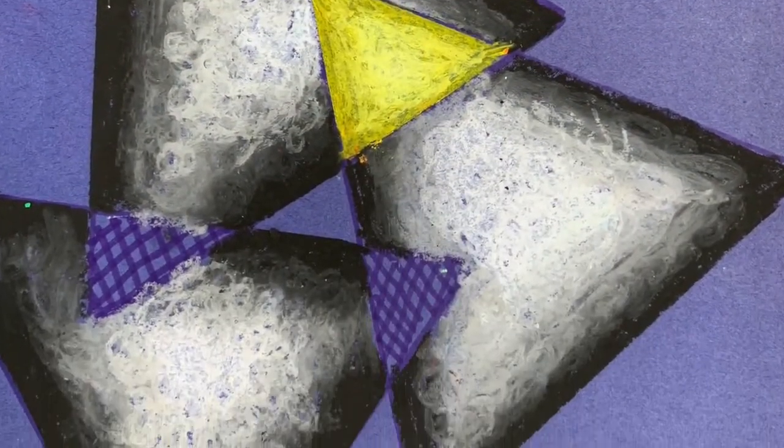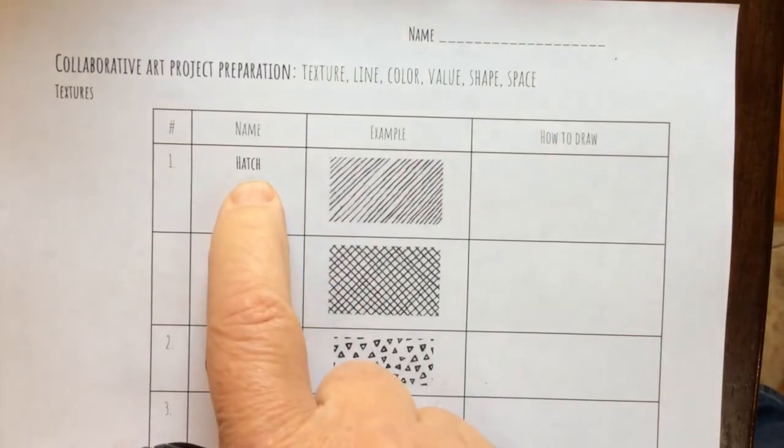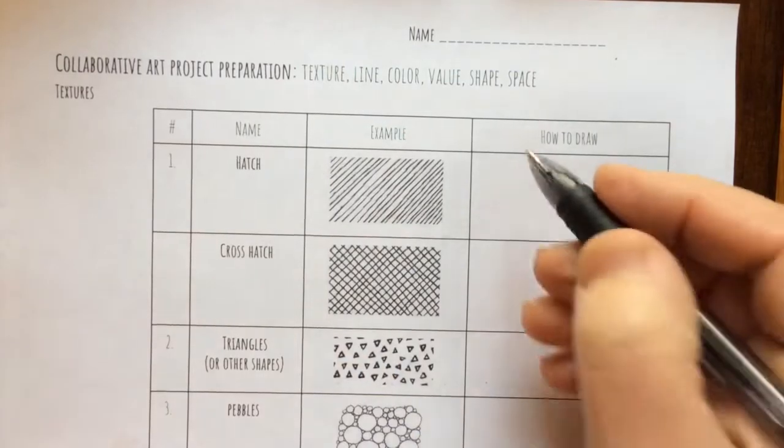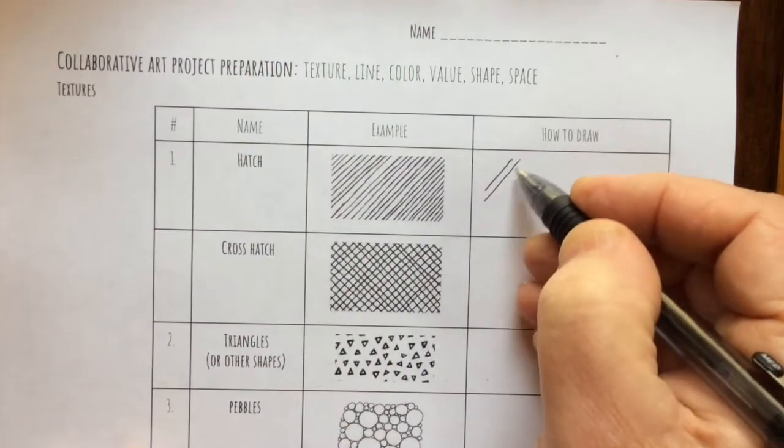Let's start with textures made from lines. The first texture you'll make is called a hatch pattern. This is made from short line segments that are all parallel. They all have the same angle.